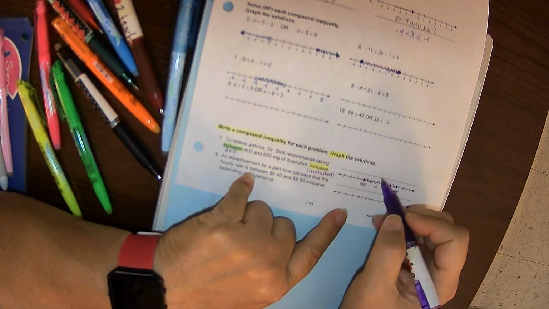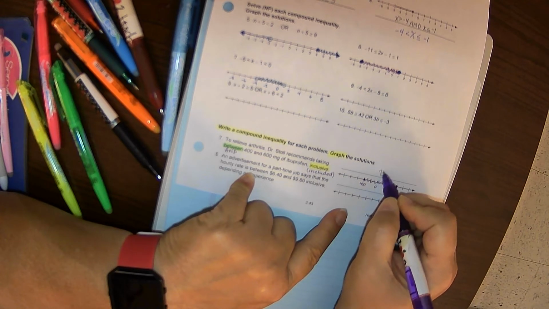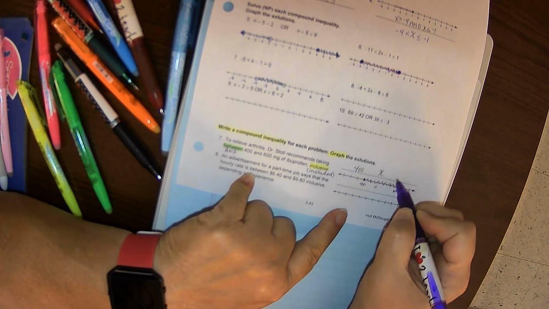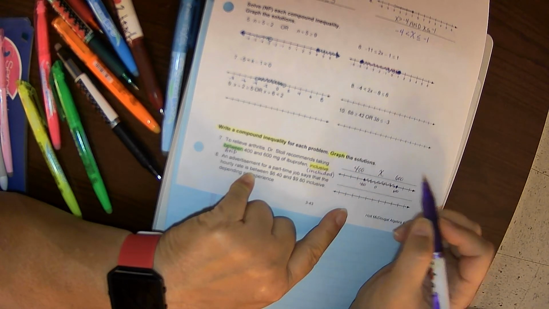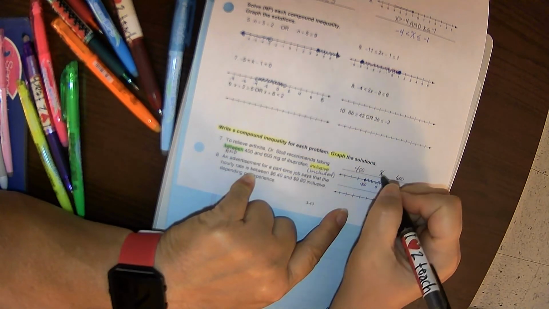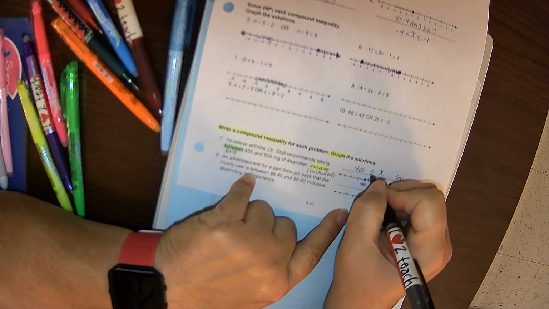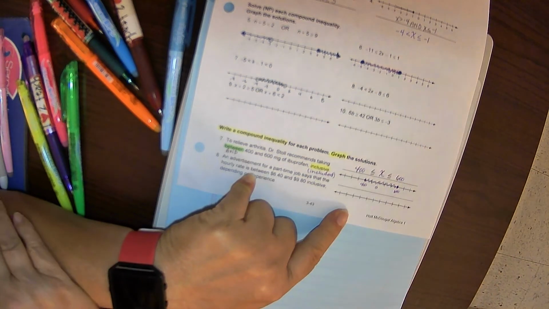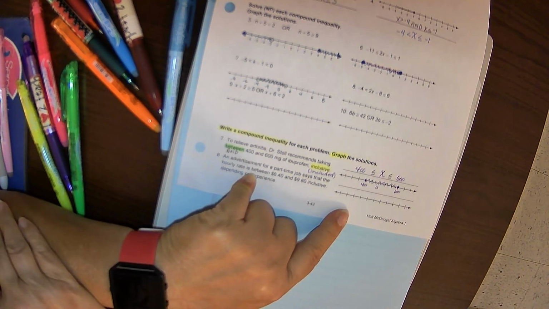Okay? Now, and means I'm going to put my x in the middle, 400 over here, 600 over here, because the lower number always goes to the left. Now, x is greater than or equal to 400 and less than or equal to 600. Okay?